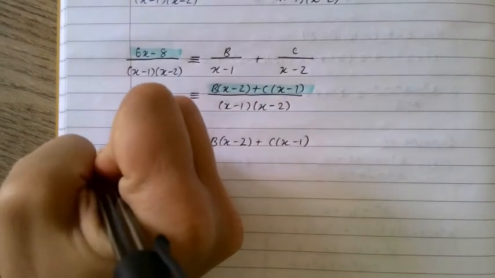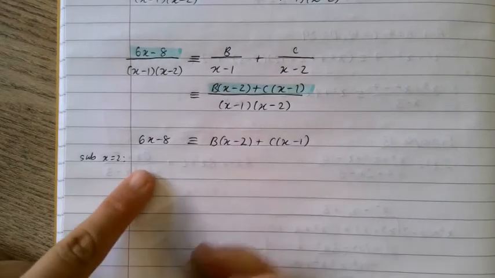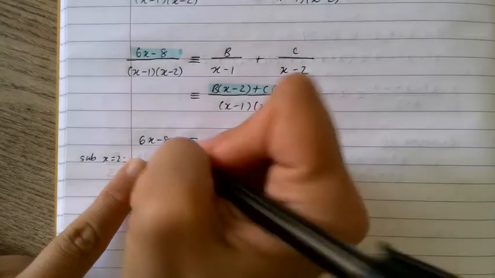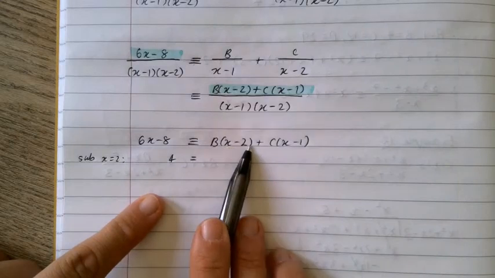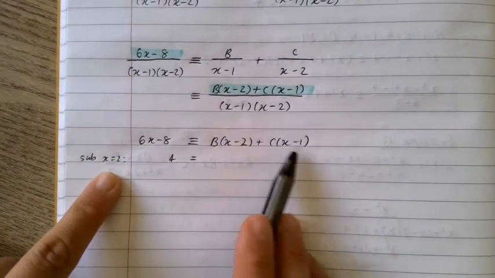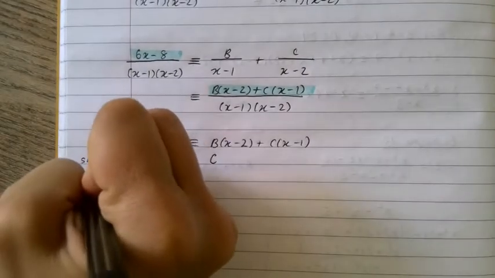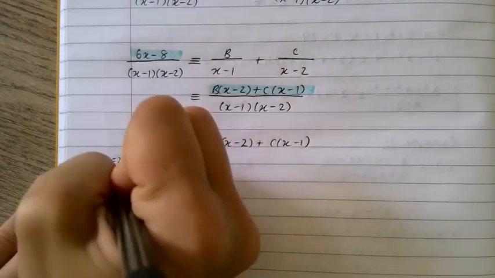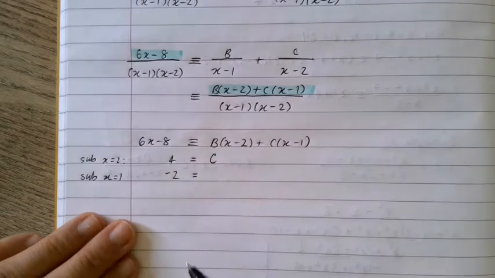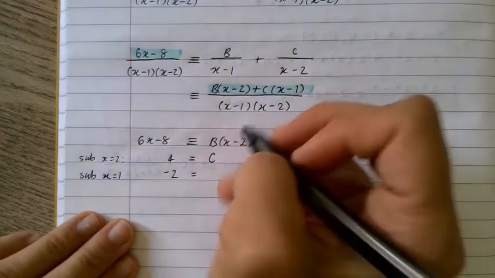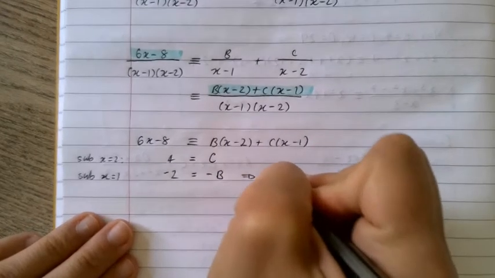So I'm going to substitute first x = 2, and that gives me, well, 6 times 2 is 12, take away 8 is 4. This term will disappear because x − 2 will be 0, and then 2 take away 1 is 2, so 4 = 2C. Wait, so C = 2? Let me state it as the speaker does: 4 equals C. And then I will substitute in x = 1, and I'll get 6 take away 8, which is −2, and then 1 take away 2 is −1, so I'll get −B, so that tells me that B = 2.